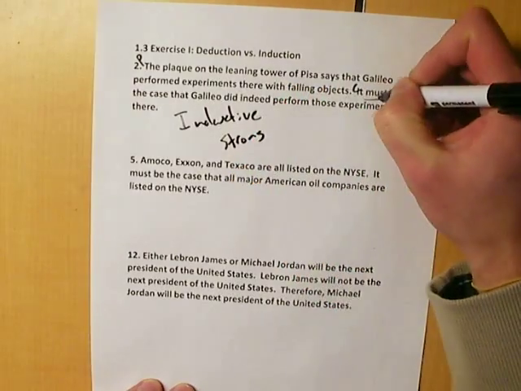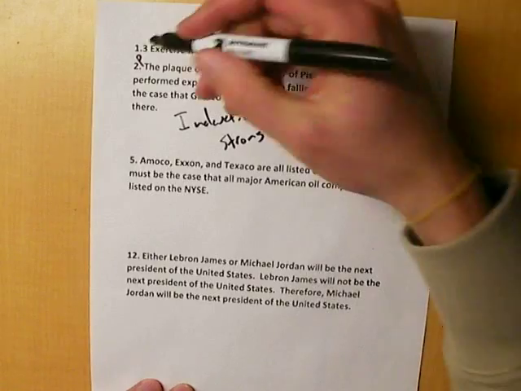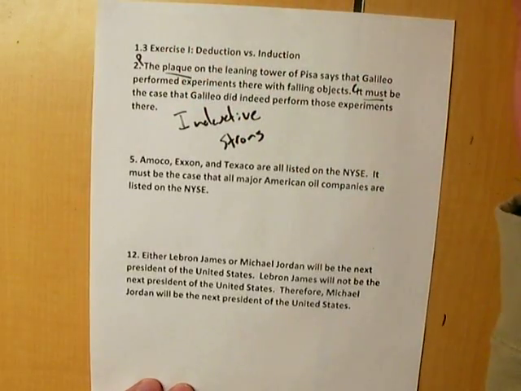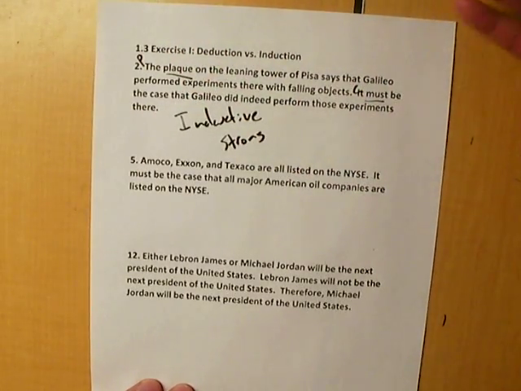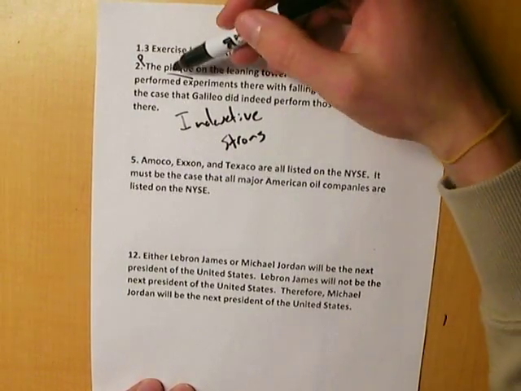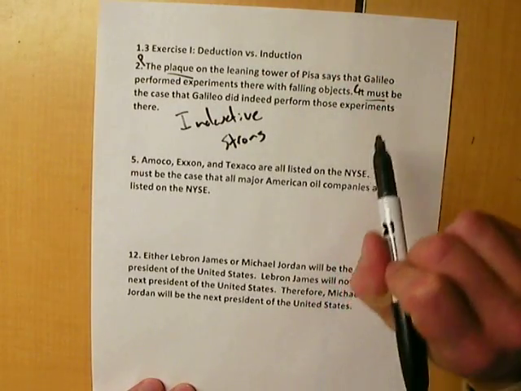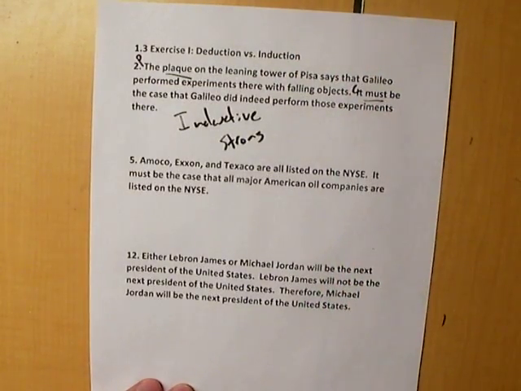That conclusion, even though it says must, is in fact likely to be true. But clearly, the plaque could be wrong. Maybe it's misplaced, maybe the information is inaccurate. Just because a plaque says that it's the case, it doesn't necessarily mean that it actually is the case.